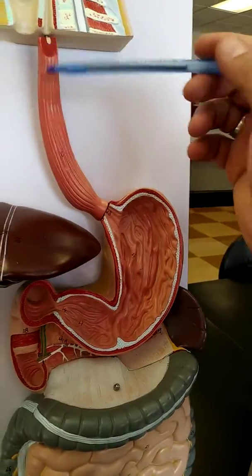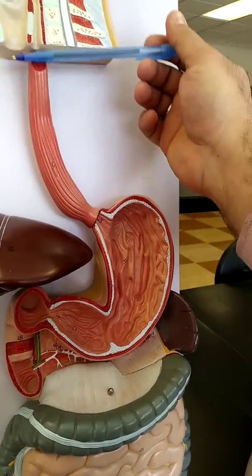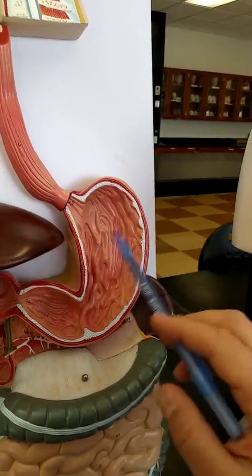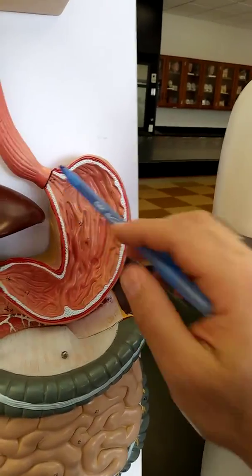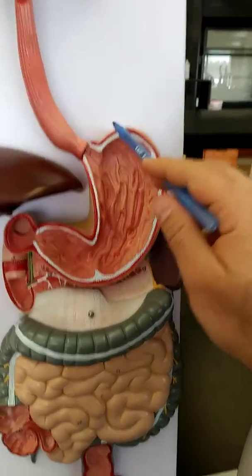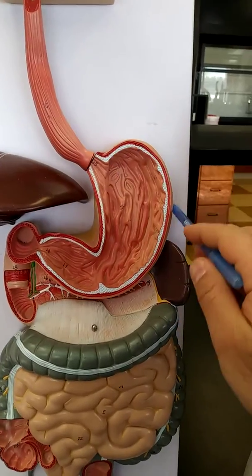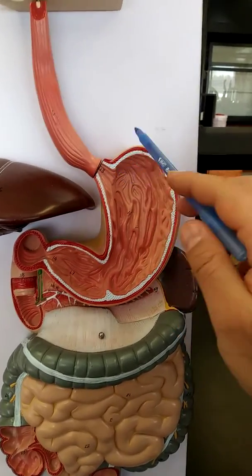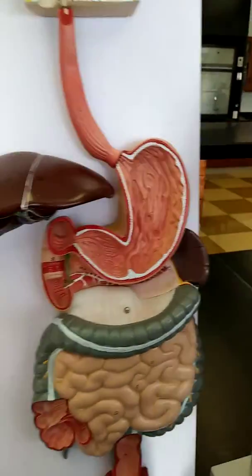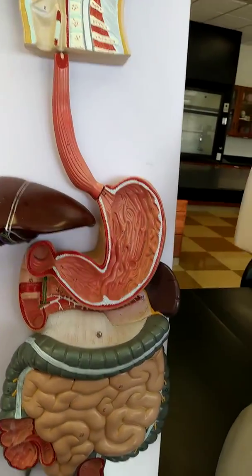Okay, in medicine we separate them into lower esophageal and upper esophageal, but that's not the case at this point. So the first region of the stomach is called the cardia. Now we have a portion that's being elevated. It's called the fundus of the stomach. And again, this will be part of the differential diagnosis for the hiatus hernia.